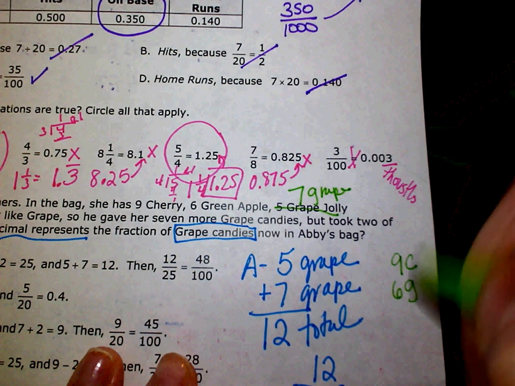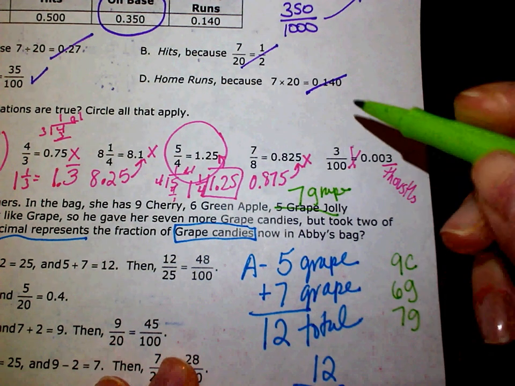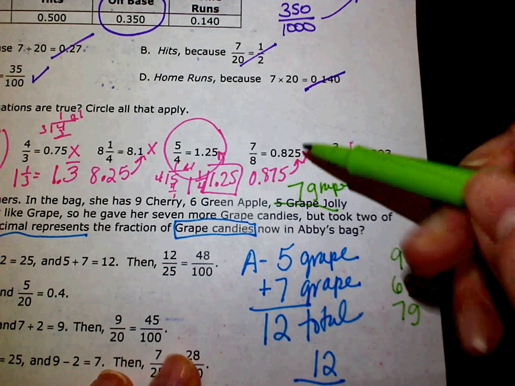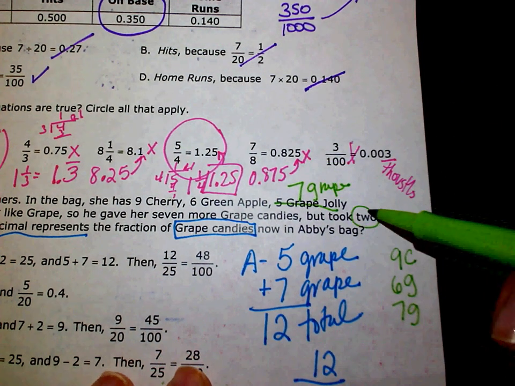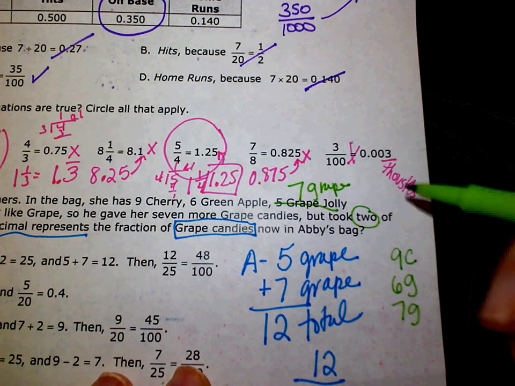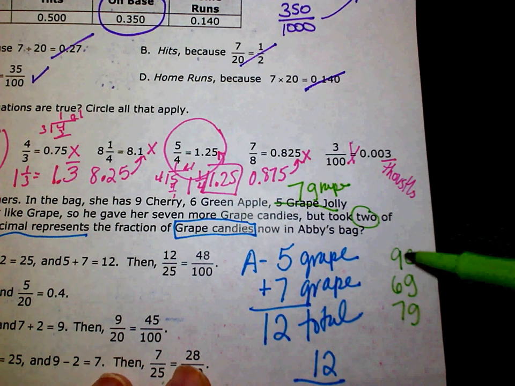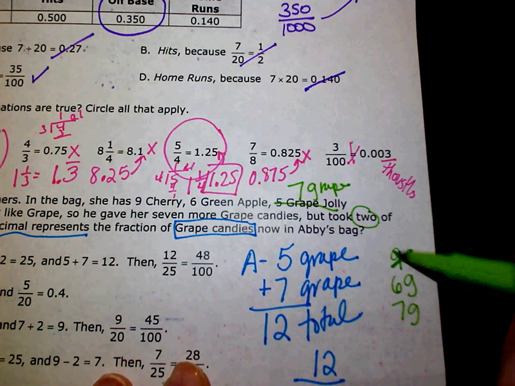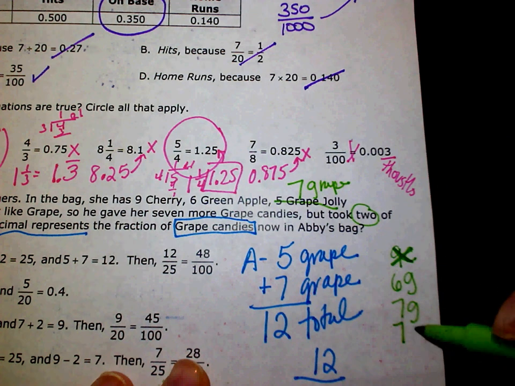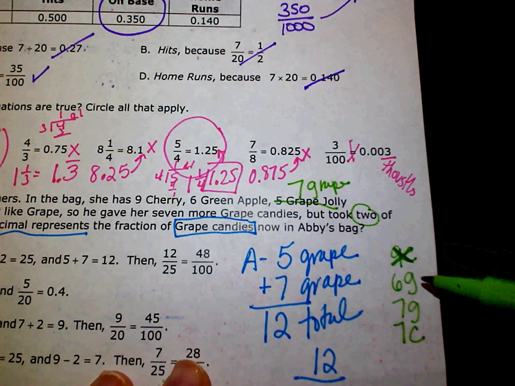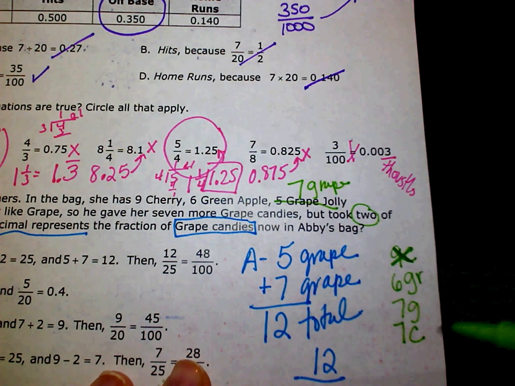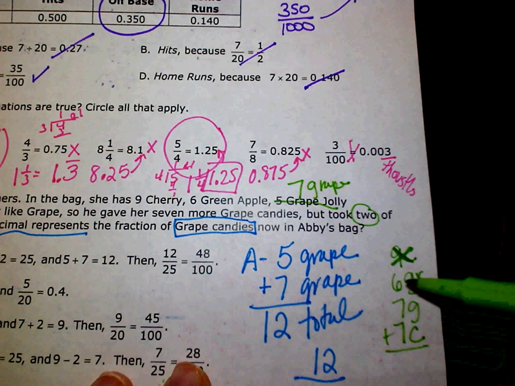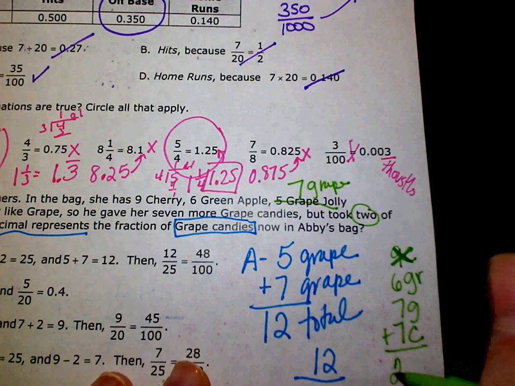But her brother took 2. Her brother took 2 of what kind? Oh, took 2 of the cherries. So that's not 9 cherry anymore, it's 7 cherry. And that's their green. So just add them up. 7 and 7 and 6 gives you 25 that she has total now. So the fraction is 12/25.